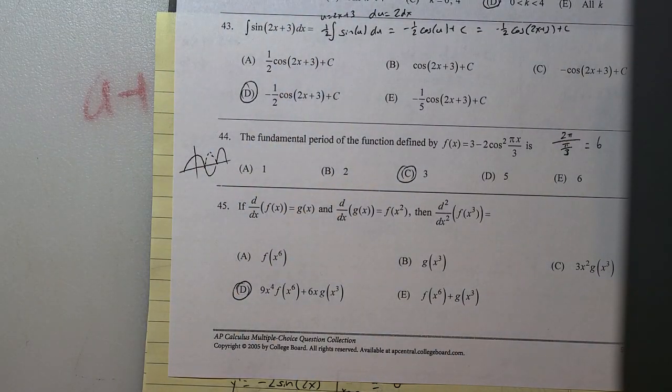So that's all the problems in this 1969 multiple choice exam for the AP Calc AB.